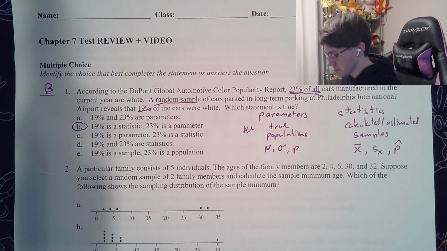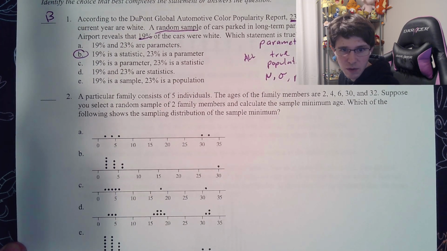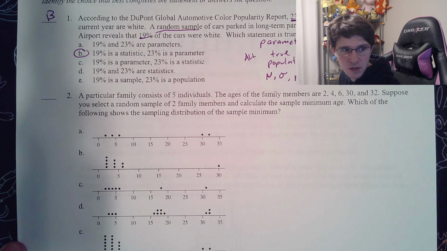Let's move on to number 2. A particular family consists of 5 individuals. The ages of the family members are 2, 4, 6, 30, and 32. Suppose you select a random sample of 2 family members and calculate the sample minimum age.